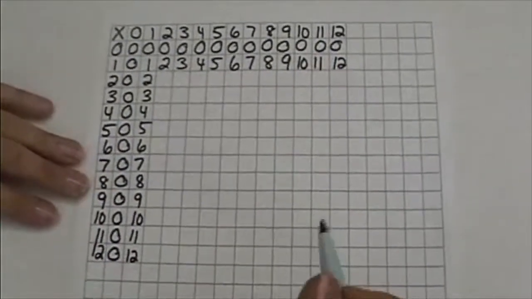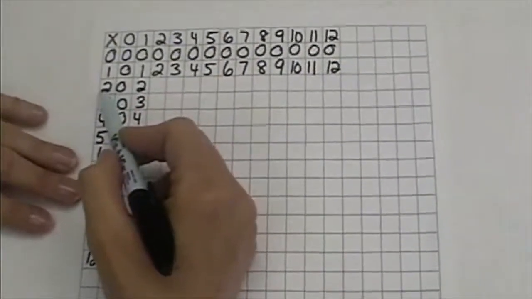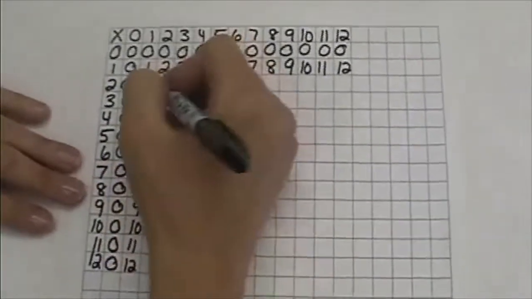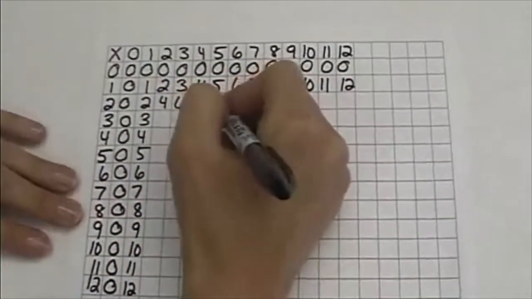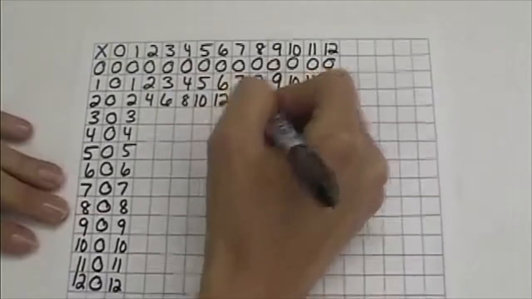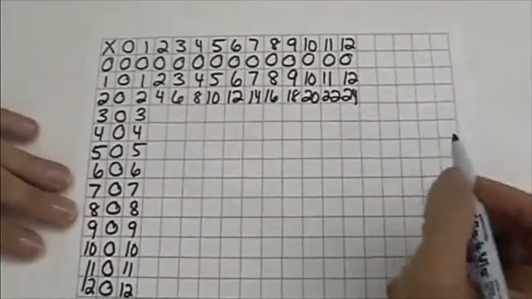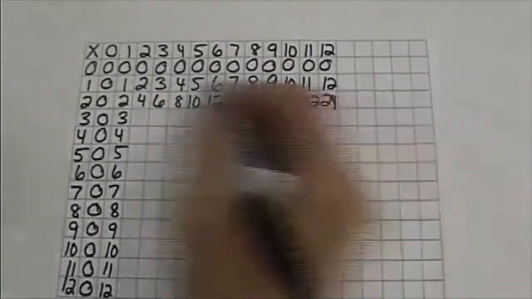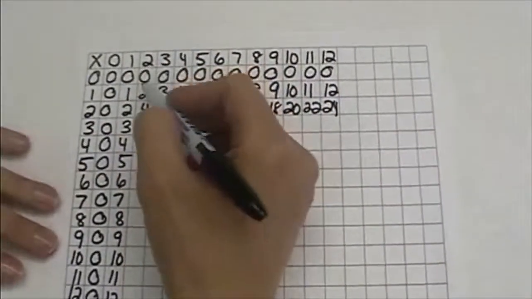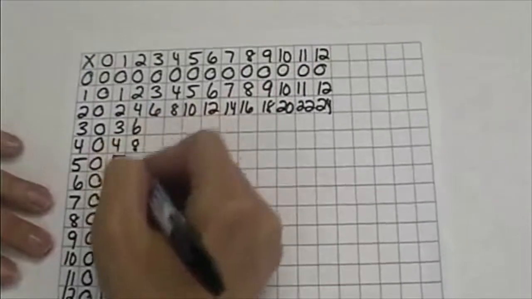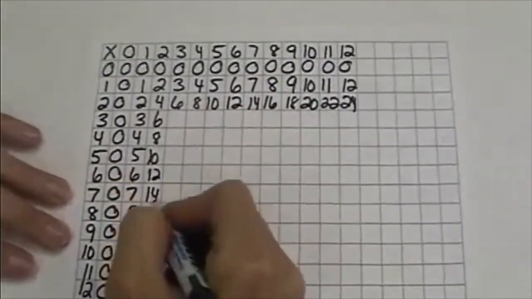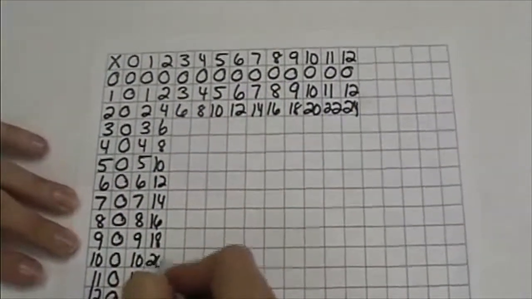Next, we skip count by 2, beginning with the factor of 2. 0, 2, 4, 6, 8, 10, 12, 14, 16, 18, 20, 22, and 24. Remember, whatever you do across, you have to do down. 0, 2, 4, 6, 8, 10, 12, 14, 16, 18, 20, 22, and 24.